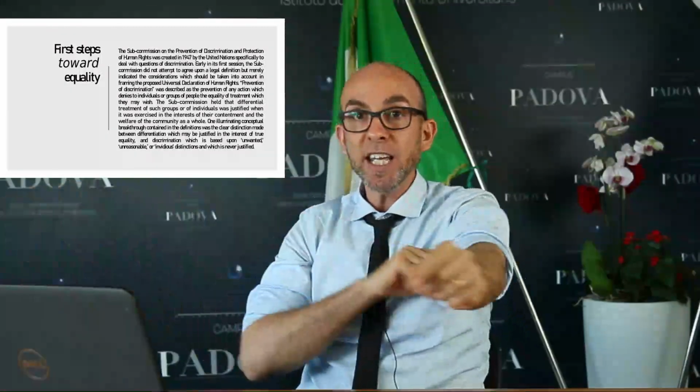So, how to remove inequality. Early in the first session, the Subcommission did not attempt to agree upon a legal definition, but merely indicated some considerations which should be taken into account when framing the Universal Declaration. Prevention of discrimination was described as the main aim that should be driving the drafter of the Universal Declaration.